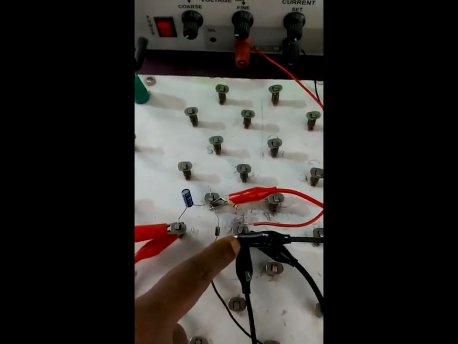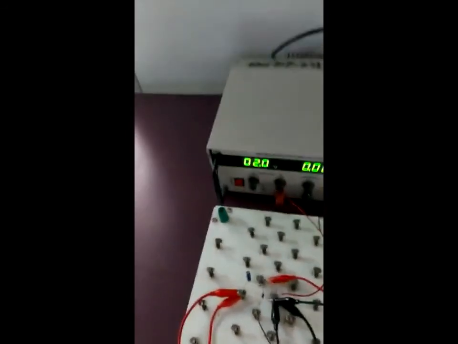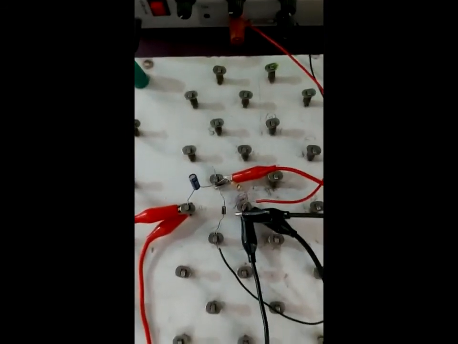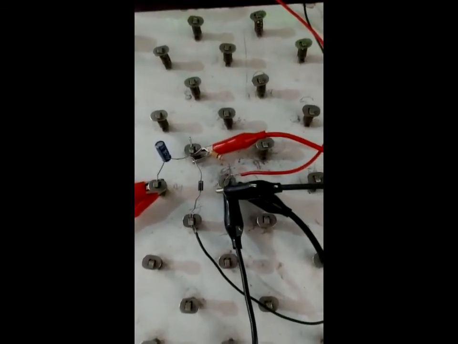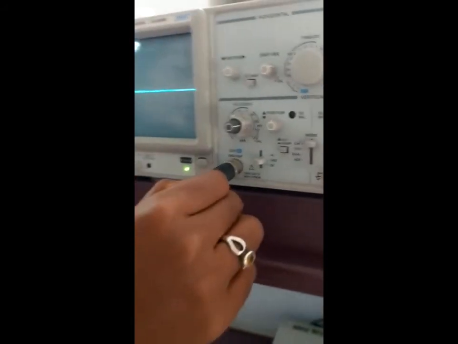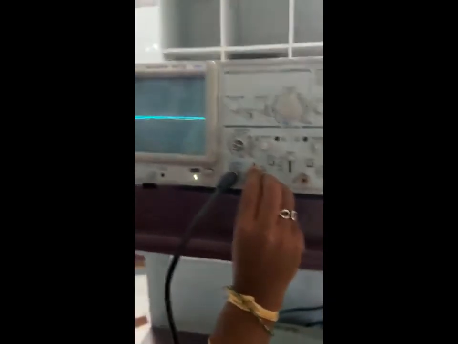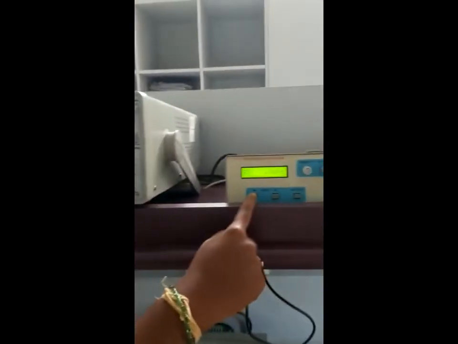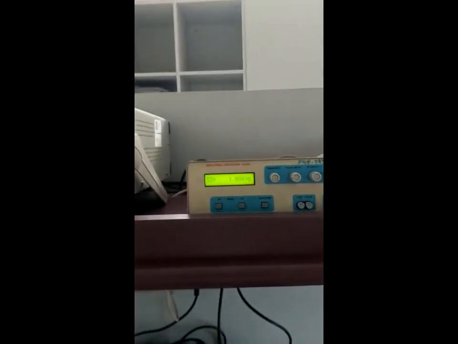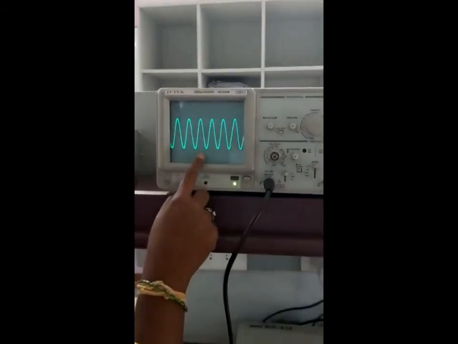Now if we infer the input waveform, it is connected with the channel 1 of the CRO. For 1 kilohertz, the input waveform is having a peak to peak of 8 volts.